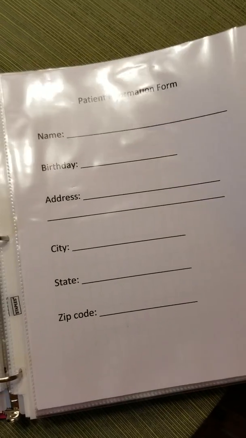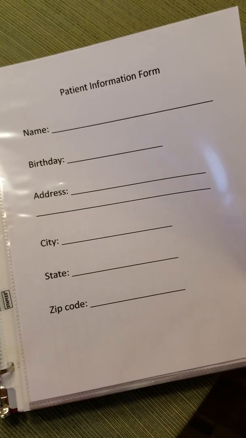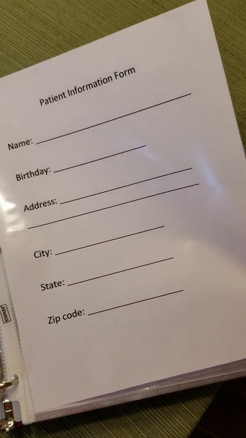And then this is just a simple patient information form, having them fill it out and review it each session: their name, their birthday, address, city, state, zip code. All important information that they should know. This one's really nice, and I've been able to use it in my sessions with my externship.